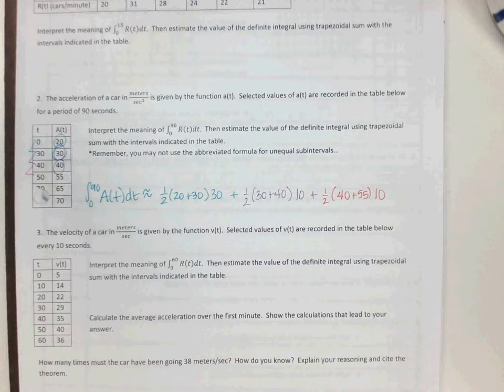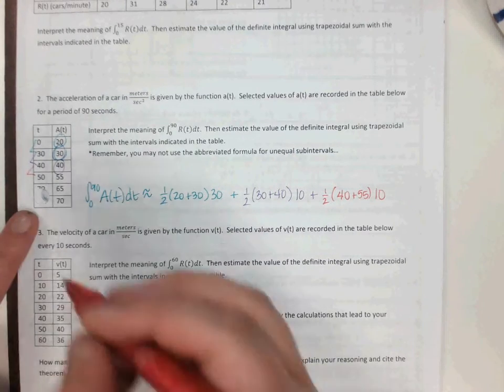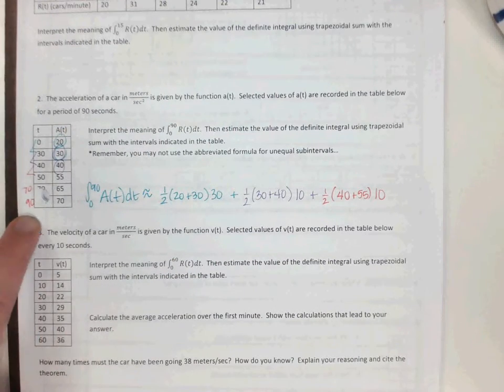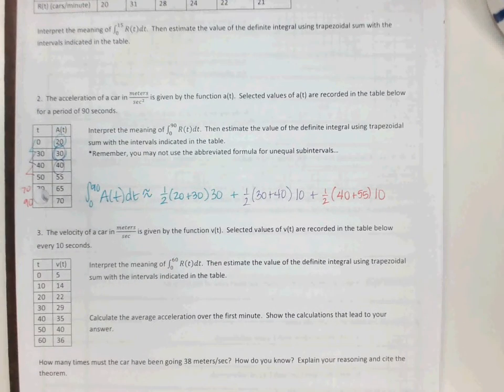Write them out and then we'll check them. Oh, and this number that got hole punched, this was a 70 and this was a 90. You have 2 more trapezoids to add. So I did the first 3, you have 2 more left.